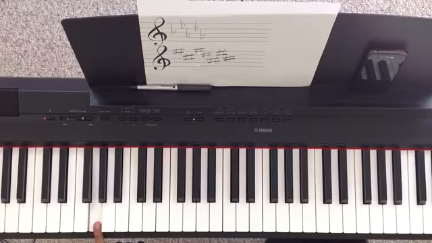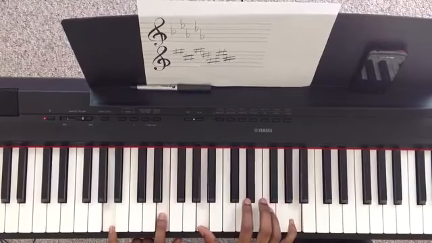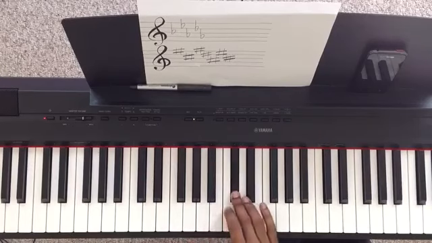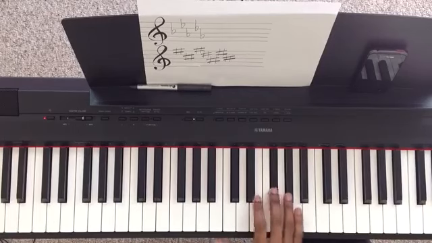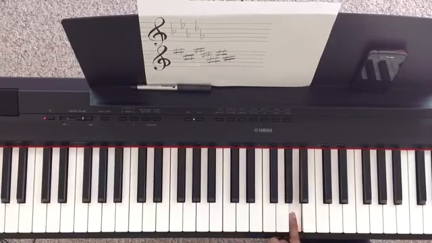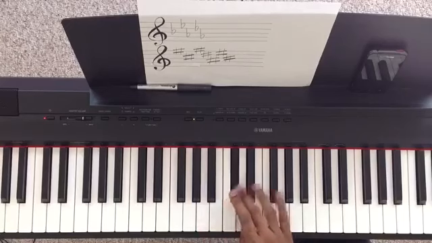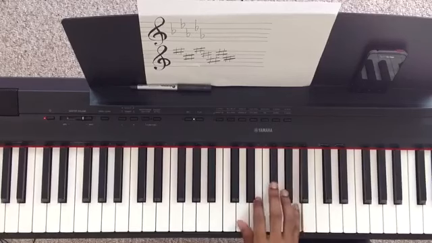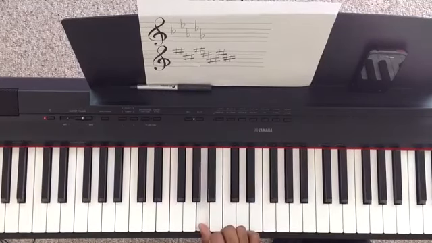All right, last one, the key of A major. All right, your notes. A, B, C sharp, D, E, F sharp, G sharp, A. Okay? 1, 2, 3, 1, 2, 3, 4, 5, 5, 4, 3, 2, 1, over, 3, 2, 1. Left hand.